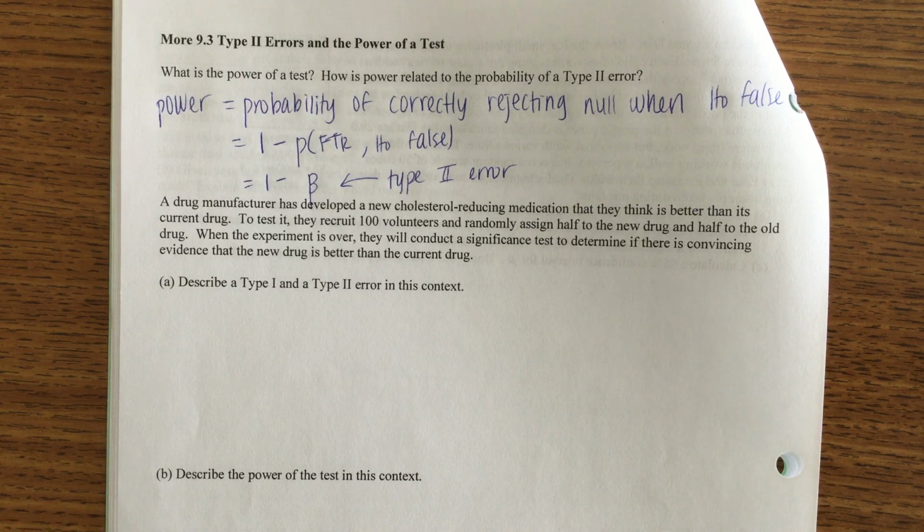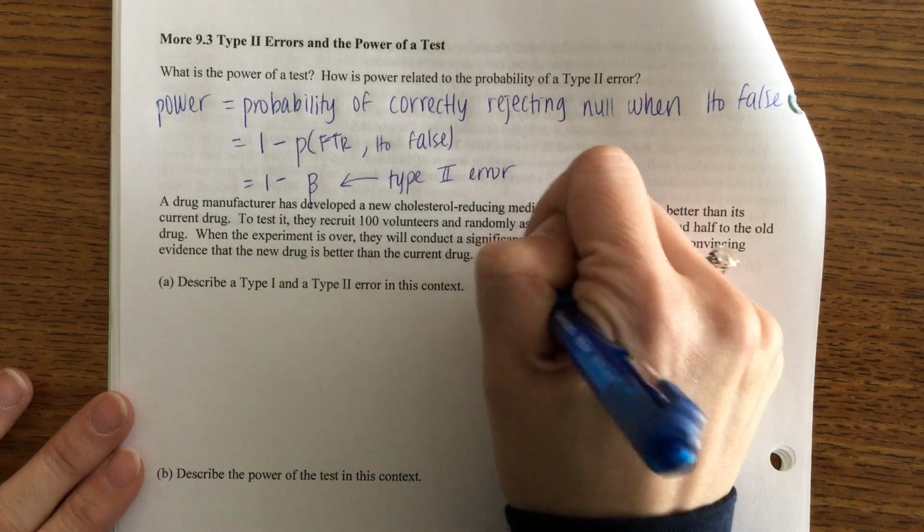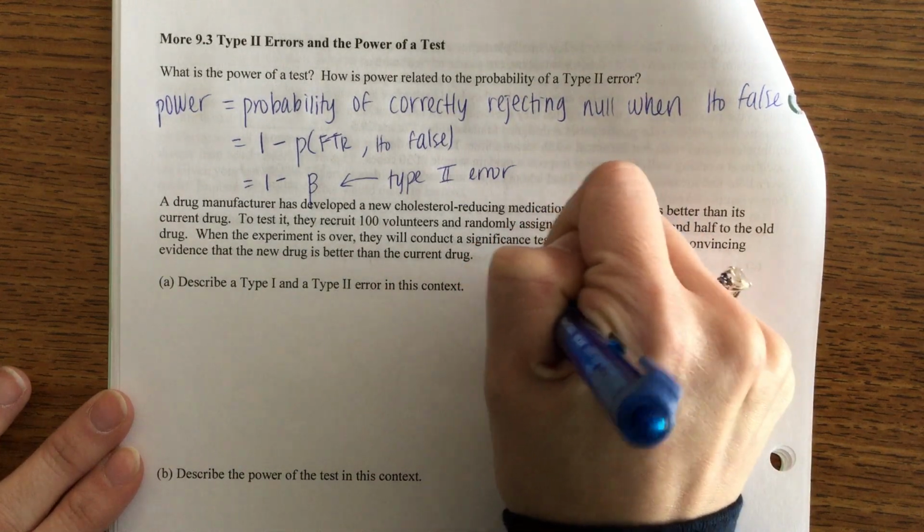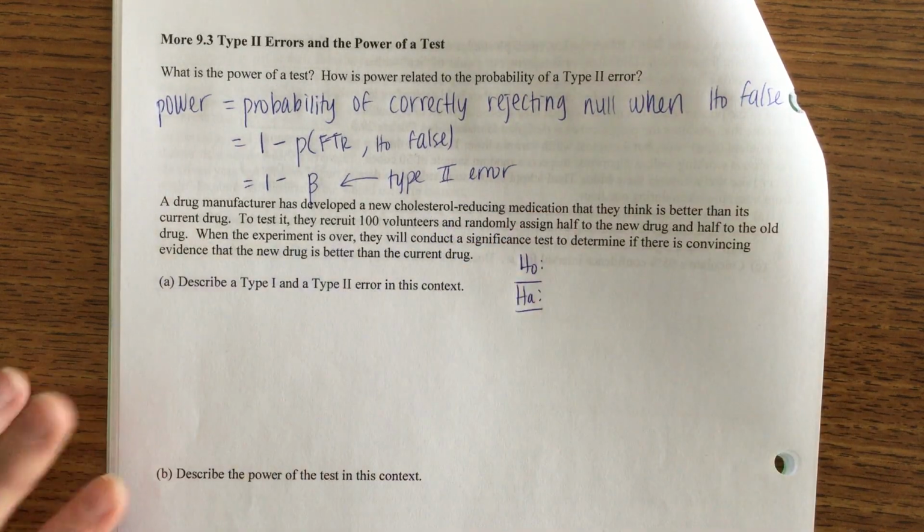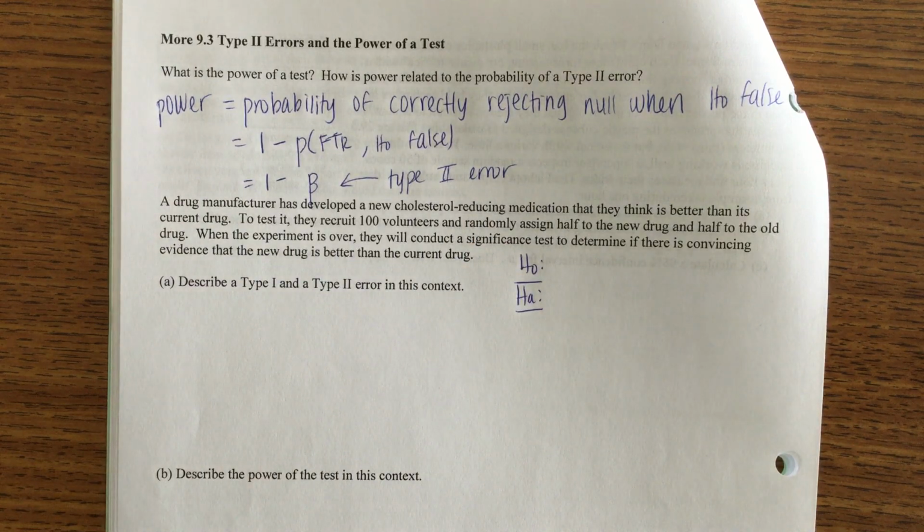Okay. So part A, we need to describe a type 1 and a type 2 error in context. What do we need to do before we describe a type 1 and a type 2 error? Yeah, we need to know what the null and the alternative are. In this case, if we are looking at reducing cholesterol, what kind of parameter do you think we're talking about? Mu, right? We're probably going to calculate like the average cholesterol.